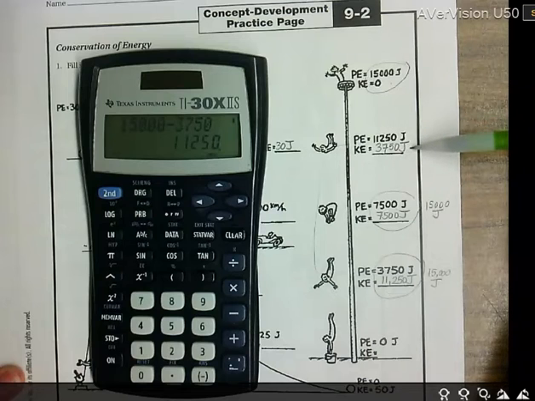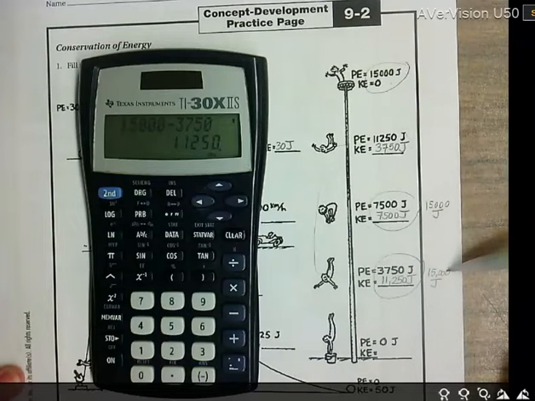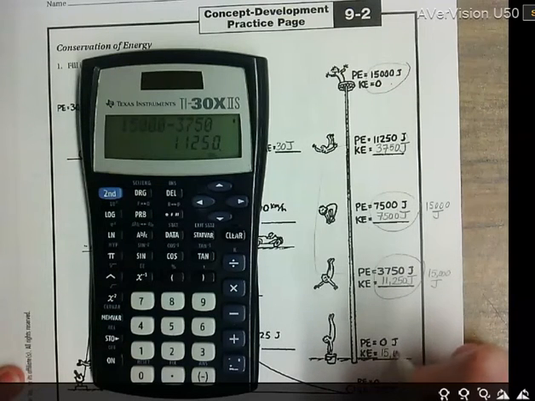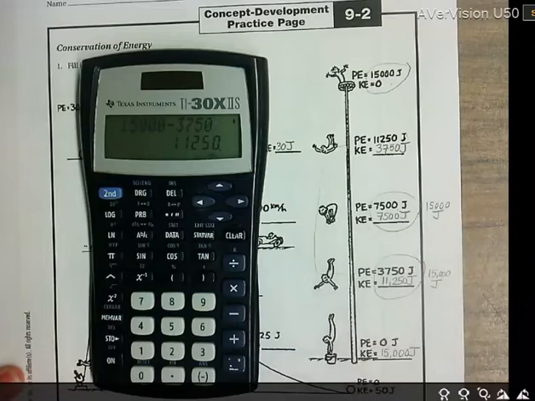So basically, notice that these numbers here, they've just switched positions. The kinetic energy was 3,750 joules here, and potential was 11,250. They still have to total the same amount. So now if only 3,750 joules is potential energy, 11,250 joules has to be kinetic. Here, right before they go into this tiny bucket, the potential energy is 0, which means all of that energy has to be kinetic energy, so we're at 15,000 joules.